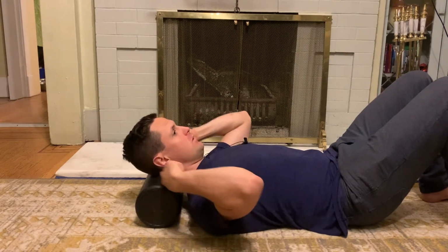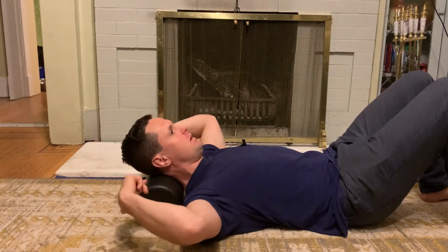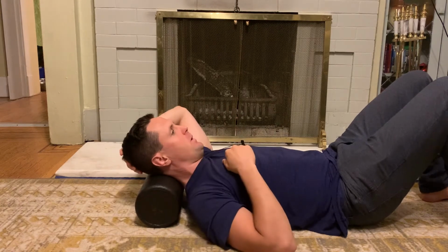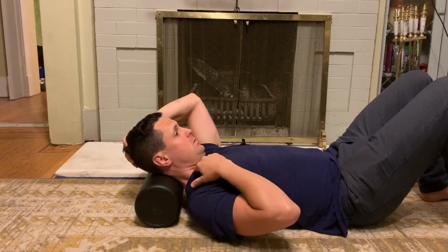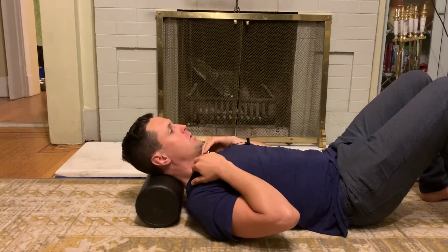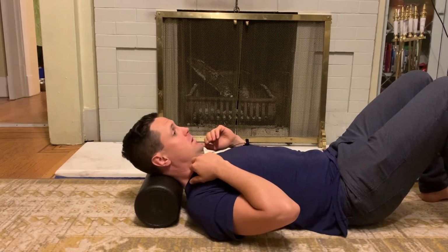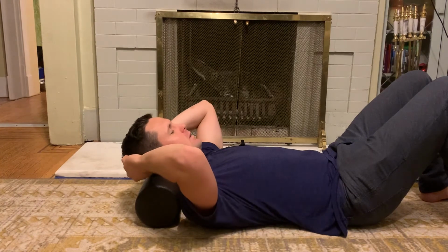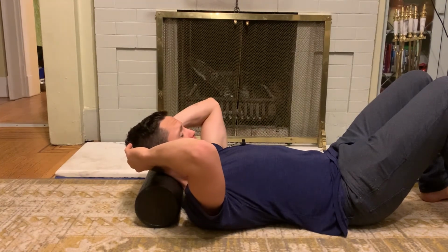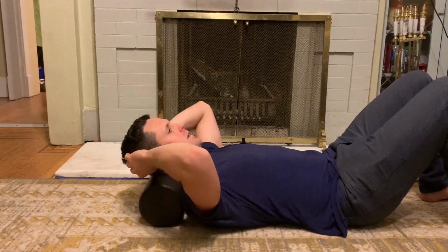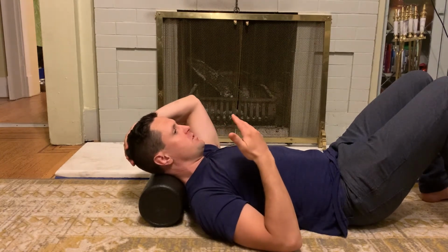Now, as you get lower, the leverage increases because more of your head is on this side of the foam roller. So you're going to have to help out a little bit. Unless you're really strong. If you're really strong, your neck probably doesn't hurt. But again, I'm just making sure I'm not kicking in with those muscles in the front, helping out a little bit if I need to. Working my way down, and you can spend as little or as much time as you want doing this.